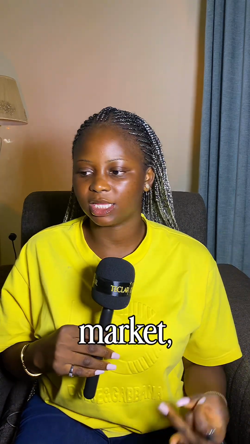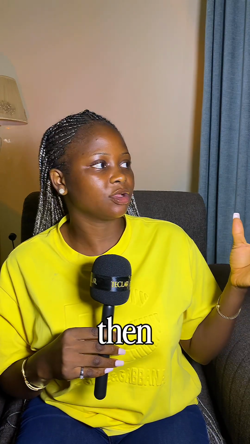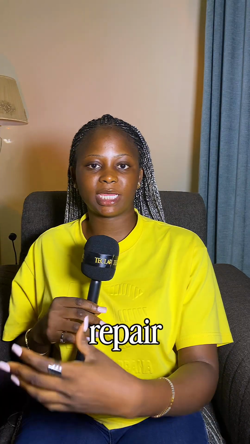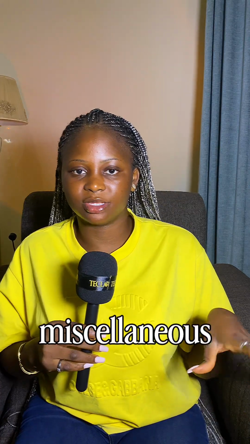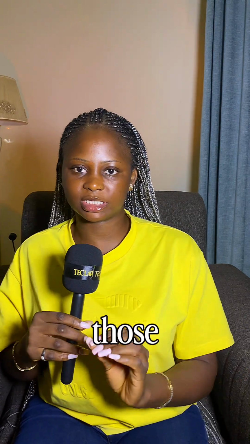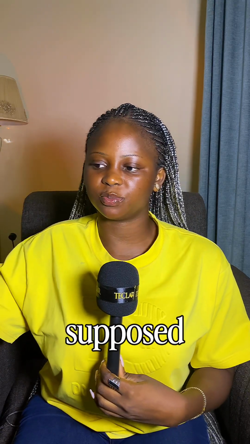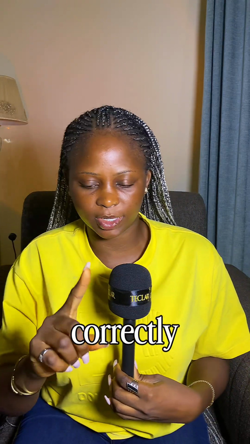That is what we call miscellaneous cost, which is the cost of you going to the market, the cost of you suddenly needing to do something. You are working and then all of a sudden your machine stops sewing and you have to call someone to come and repair it immediately. That is miscellaneous cost. You need to add all of those things there. So now that you have known all the things that you're supposed to factor into a dress that you are making, let me now tell you how to price your dresses correctly.